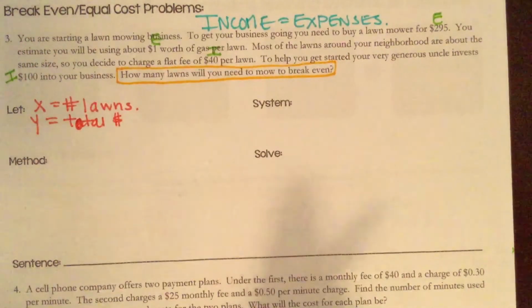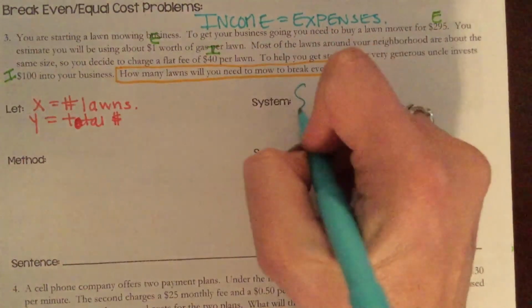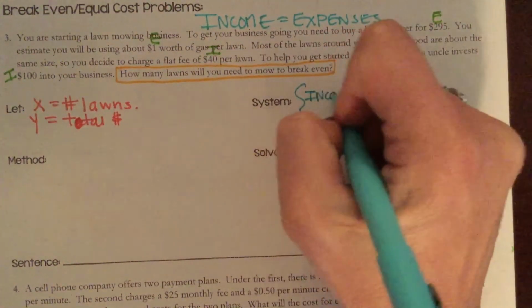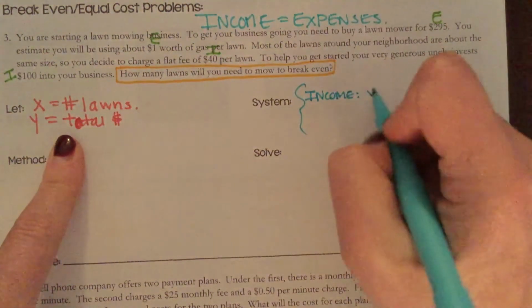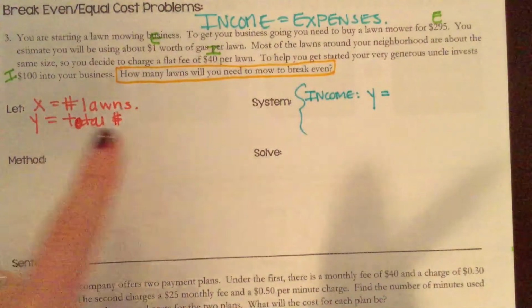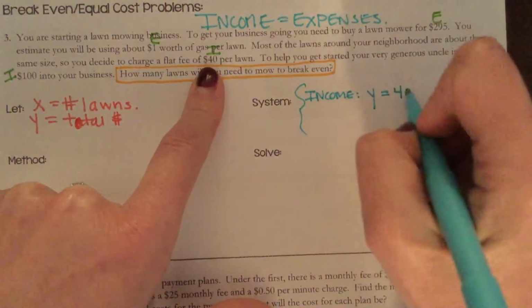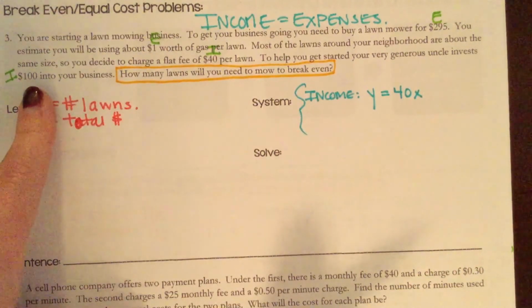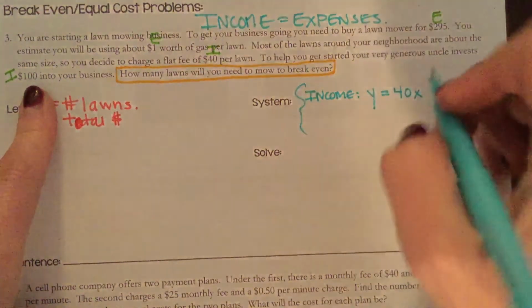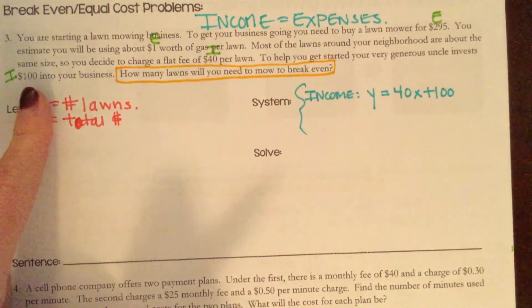Okay? And that money can be an income money or it can be an expense money. All right, looking at our system of equations, let's talk about the income that we have there and write an income equation. So my total amount of income is going to equal, I get $40 for every lawn that I mow, so 40x. And then my uncle gave me $100 to start up. So I get to add $100 to that as income.